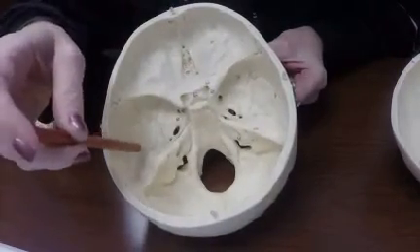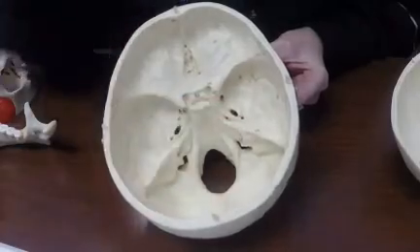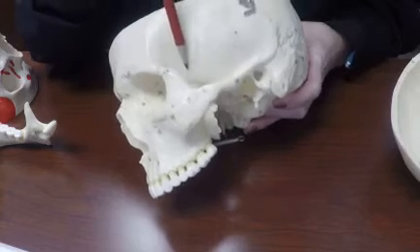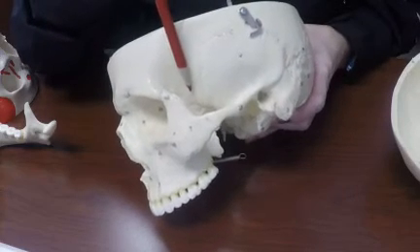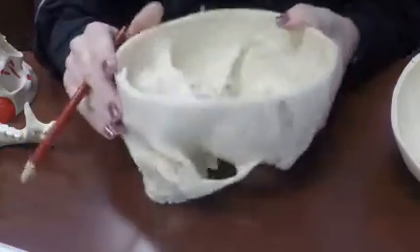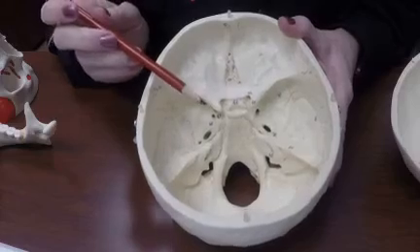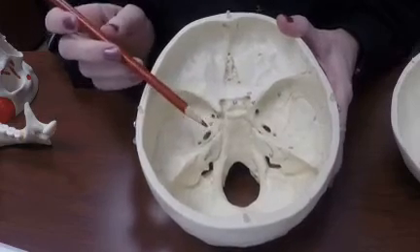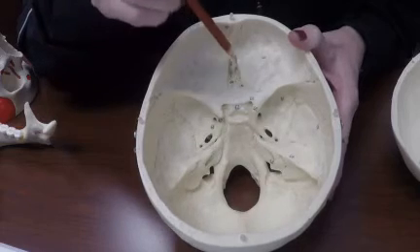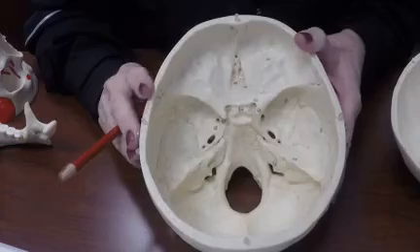Name this marking also on this side. You can also see this marking laterally. That is the greater wing of the sphenoid. Inside the sphenoid bone, there's a sphenoidal sinus. This bone is the ethmoid. Inside that bone, there are ethmoid sinuses or air cells.